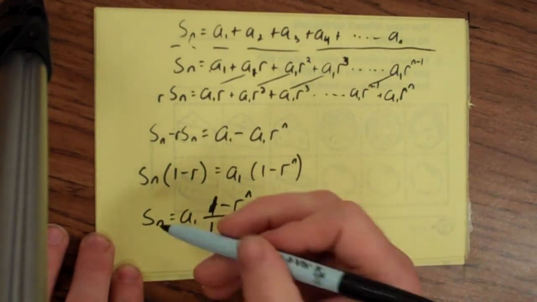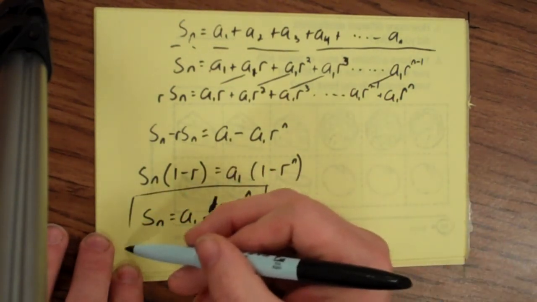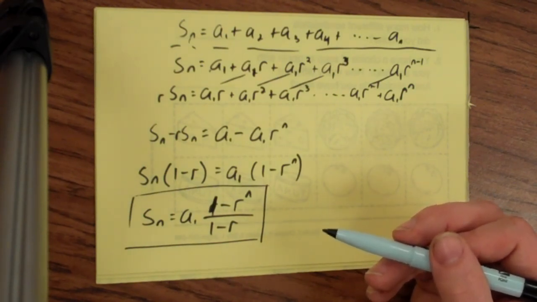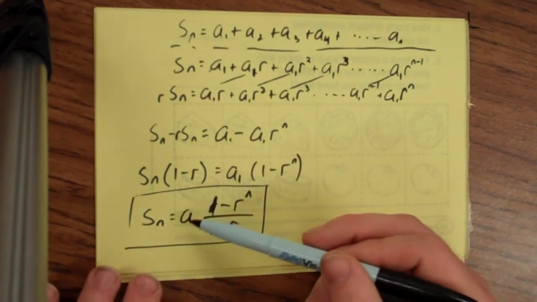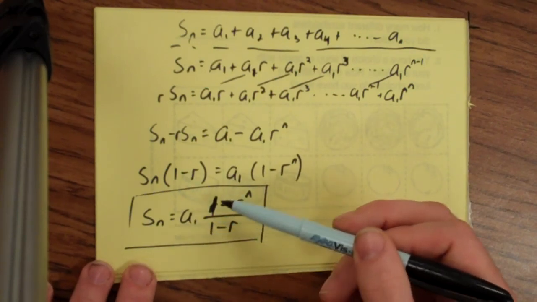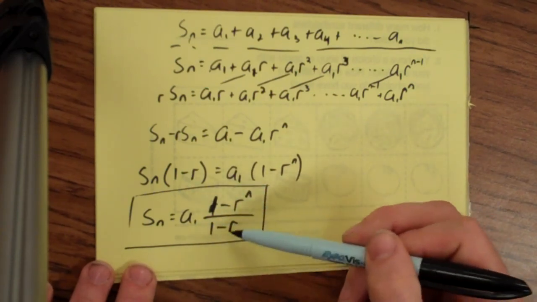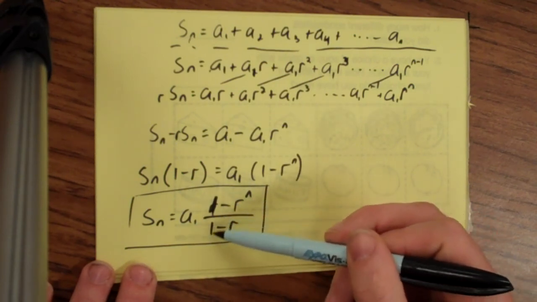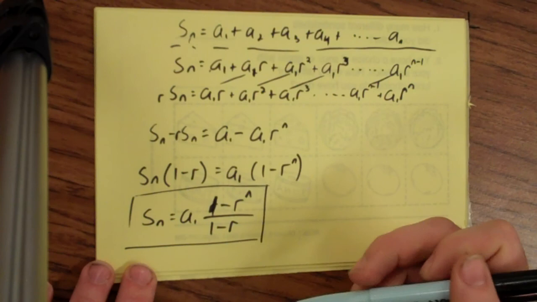Okay, so there it is. There's the formula. If I want to know how to find the sum of the first n terms of a geometric sequence, then all I need to do is take the first term and multiply it by this fraction here, where the numerator is 1 minus r to the n, the common ratio to the n power, over 1 minus r. Okay?